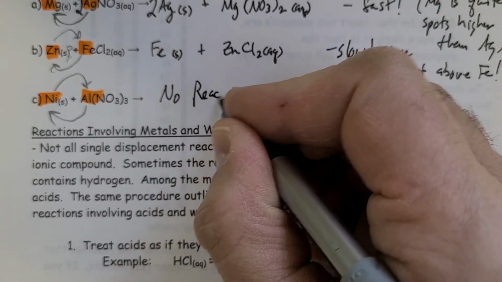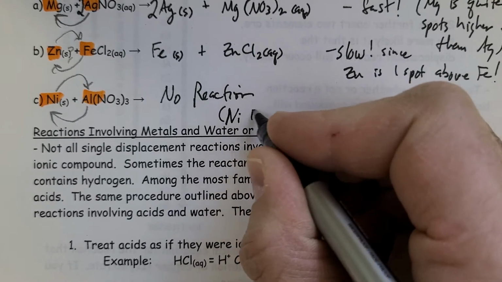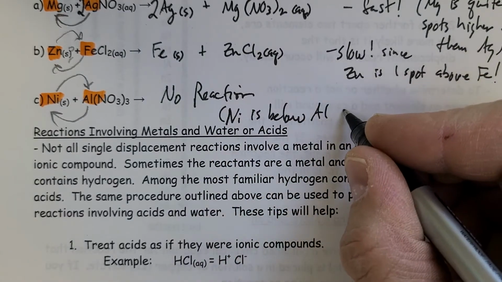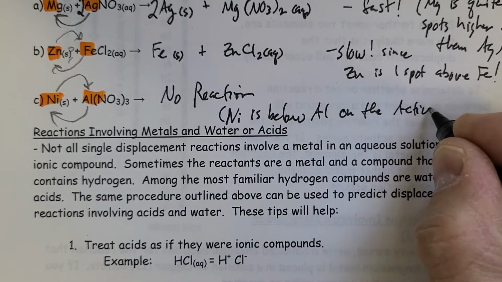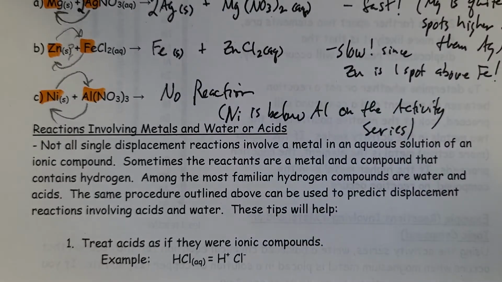No reaction. So we can say nickel is below Al on the activity series. So there we go. That's how you do it. So not too crazy, not too difficult either.